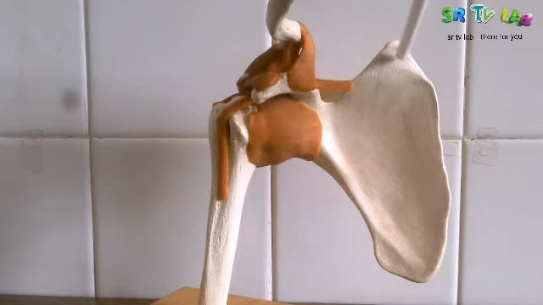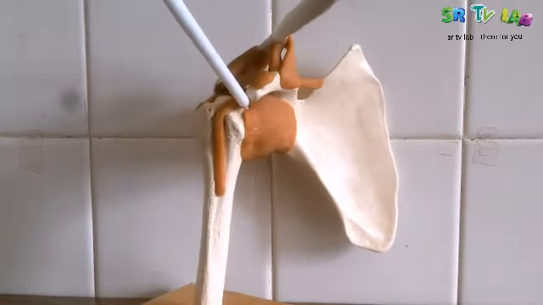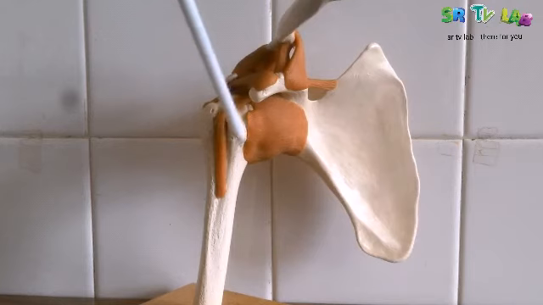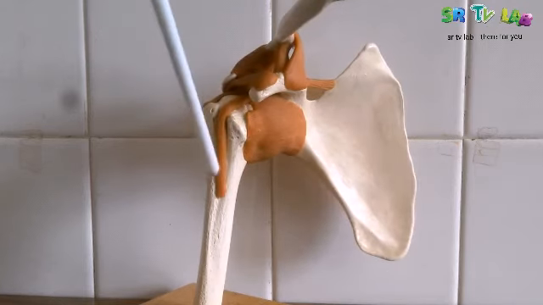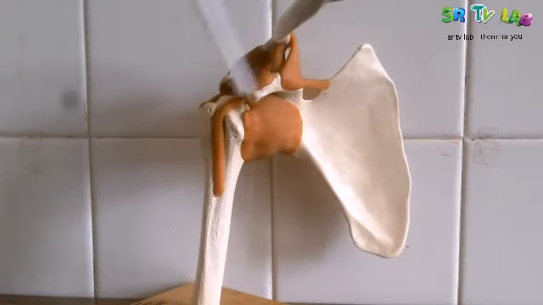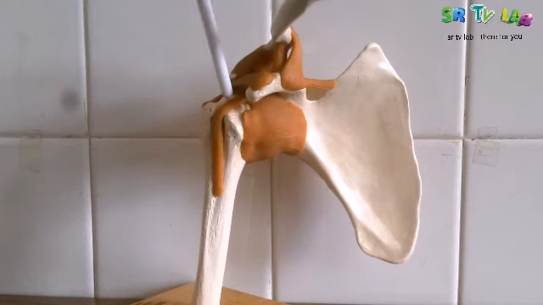Now let's go laterally, more laterally. Let me say we are lucky today. We can see the joint here we call the glenohumeral joint. The humerus is attached to what we call the glenoid. Here there is a cavity where the humerus articulates with the scapula.